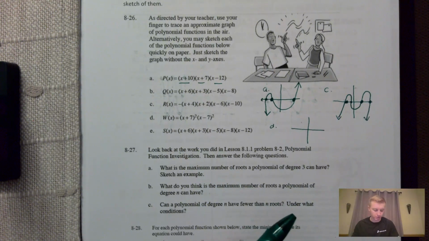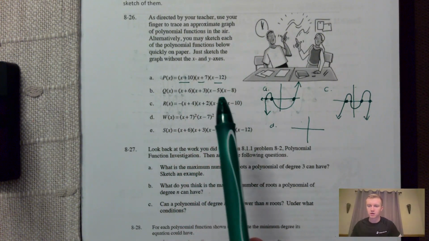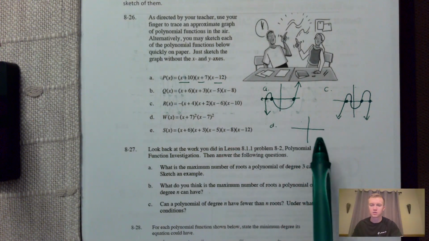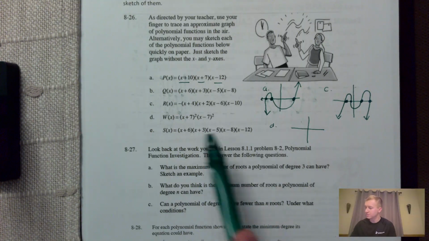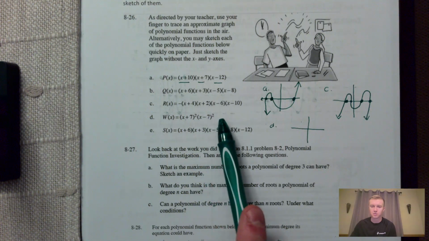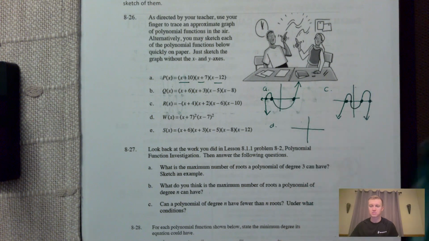What we're going to be looking at here is finishing up the graphs that we were sketching with our hand, if you recall. Again, we did A and C together, and then I was going to do letter D with you. The reason why is because this one's kind of interesting. This one is what we call a double root. The single root passes through just the x-intercepts, but this one is actually going to bounce off.